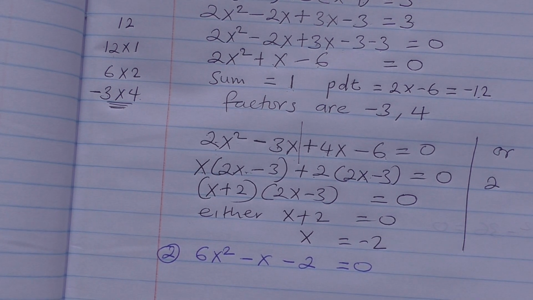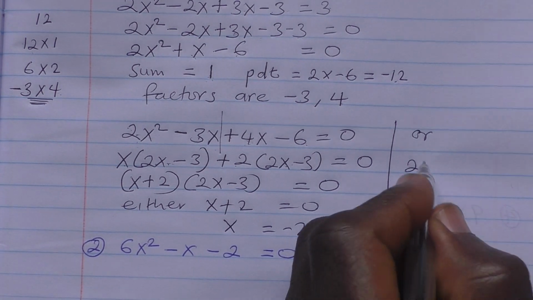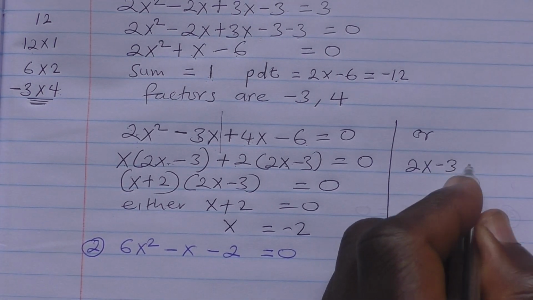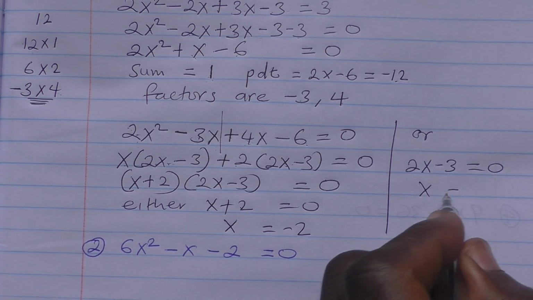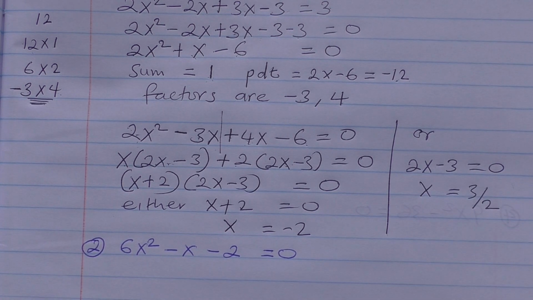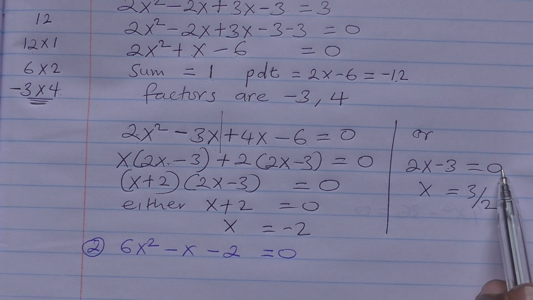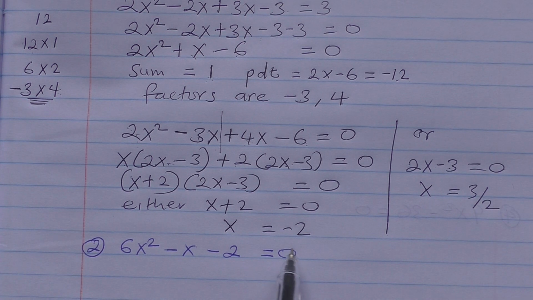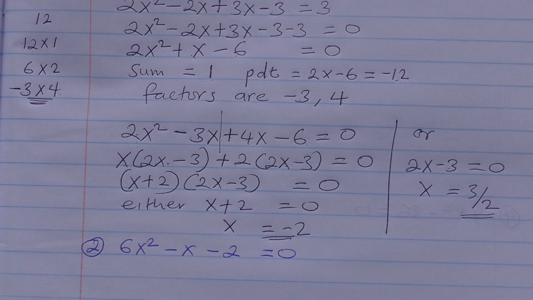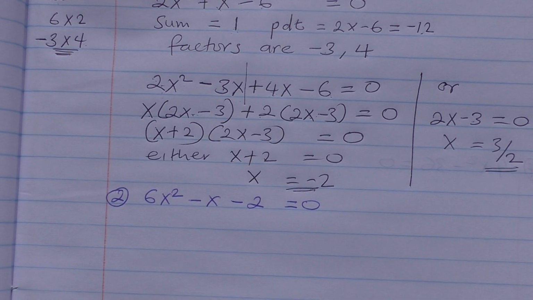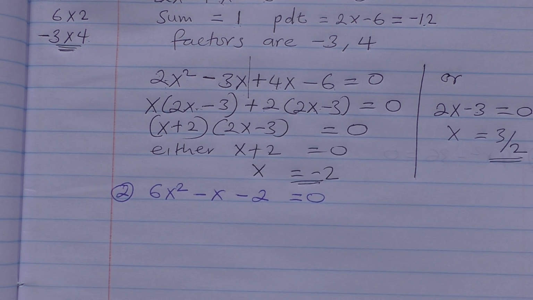2x minus 3 equals to 0, which gives us x as 3 over 2 when we take 3 this side and divide by 2. So these are the possible values of x. That is how we shall work out that.